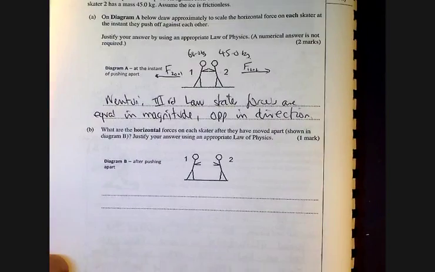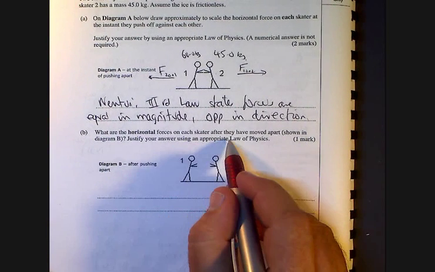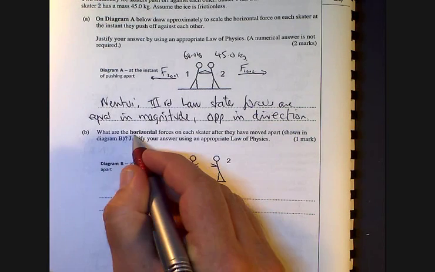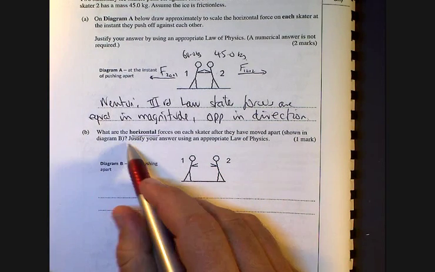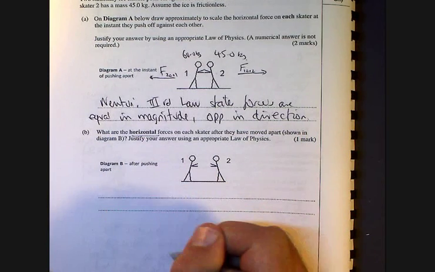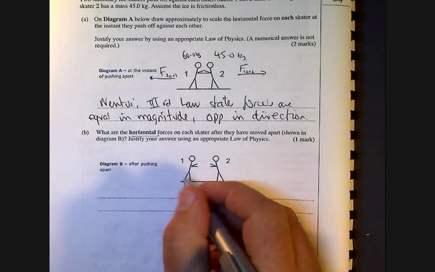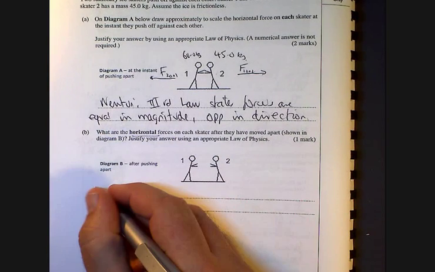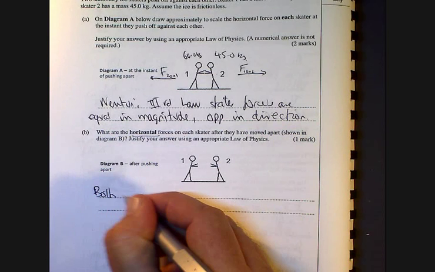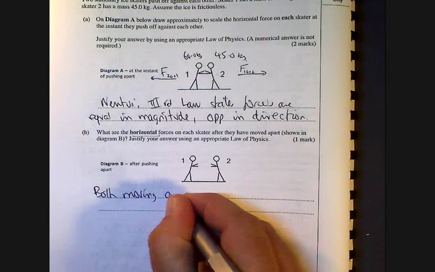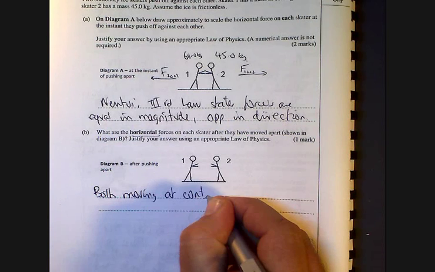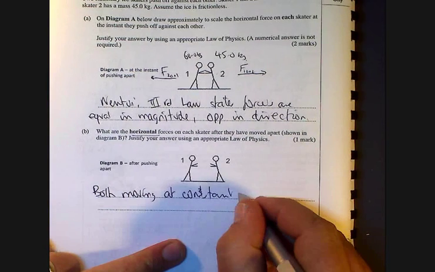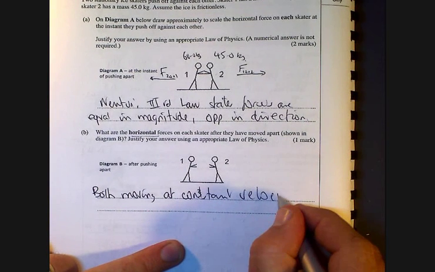Okay, what are the horizontal forces on each skater after they have moved apart, shown in diagram B? Justify your answer using the horizontal forces. Well, as they're pushed apart, they're going to be moving at constant velocities. Both moving at constant velocity.